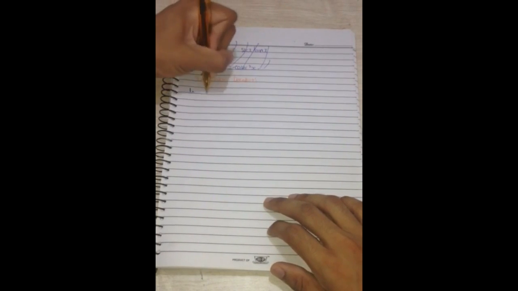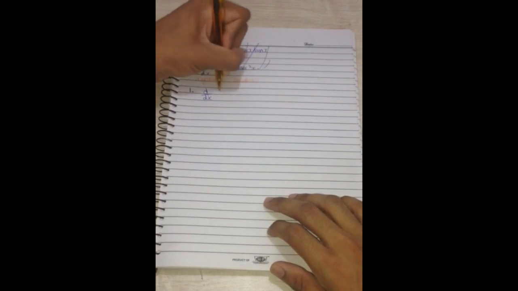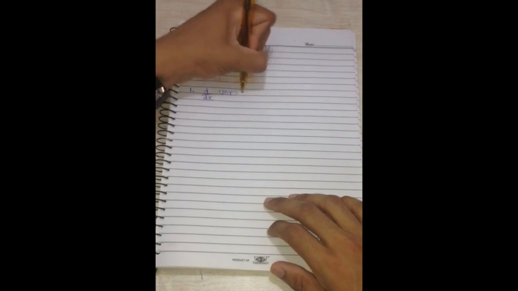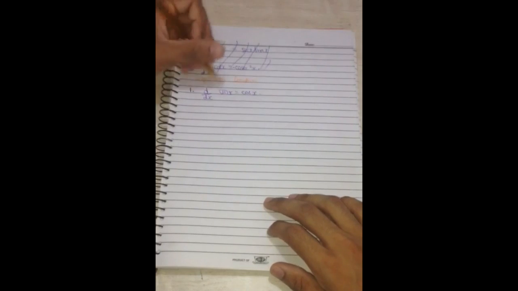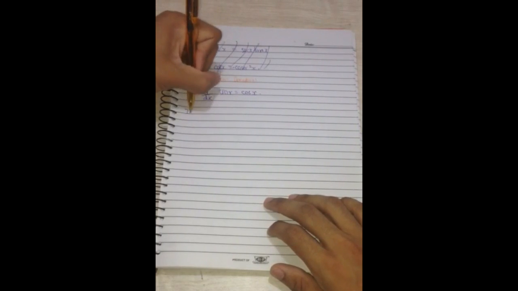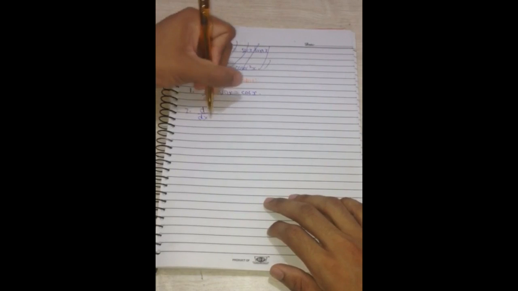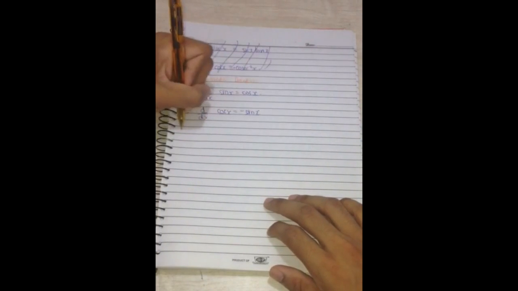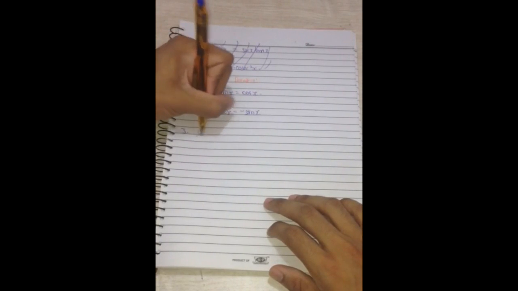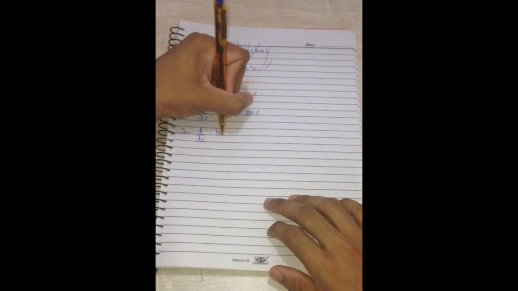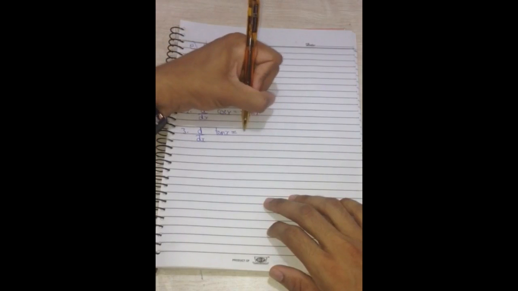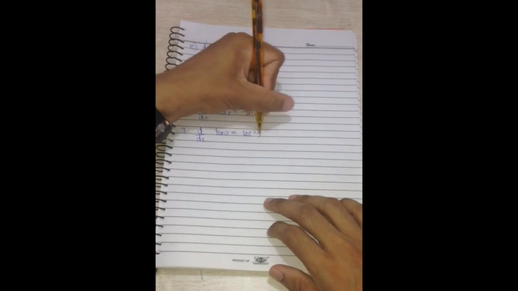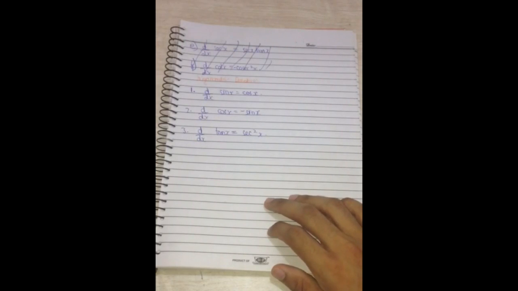The first one is d upon dx sine x equals cos x. I'll prove this one using a graph, and I'll also prove this one, d upon dx cos x equals minus sine x. Then the third one that comes up is d upon dx tan x equals sec square x. As we all know, these three are the main trigonometric functions.